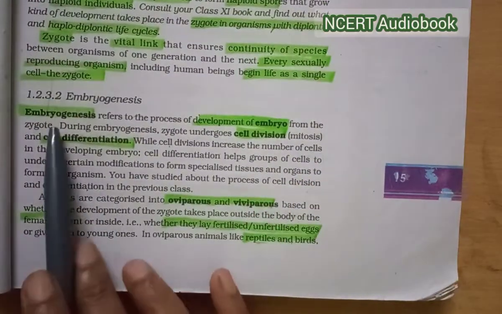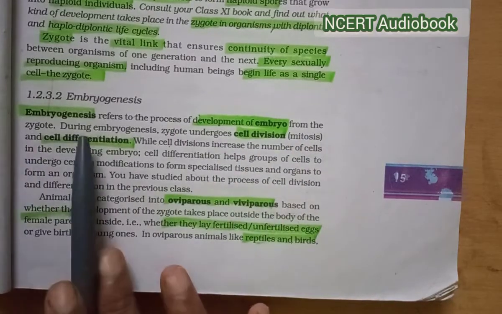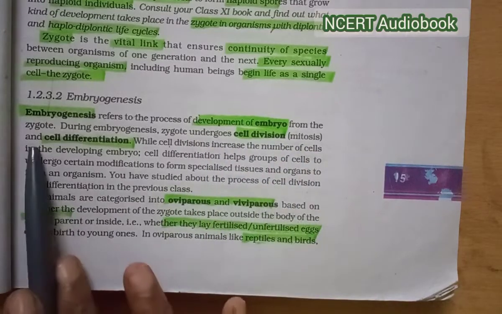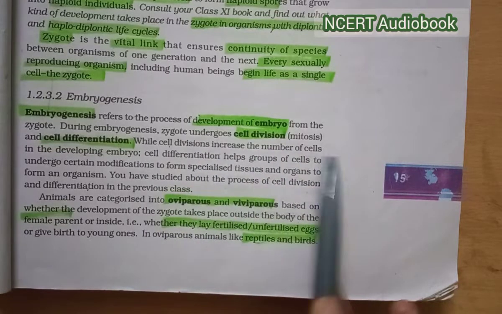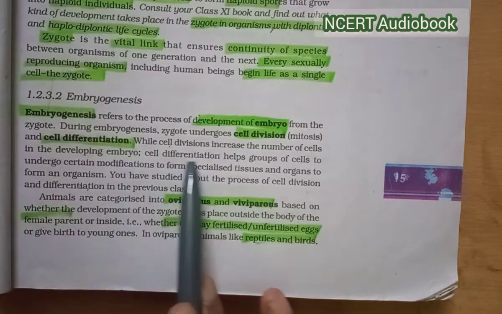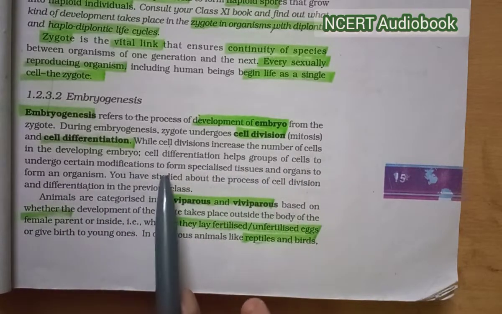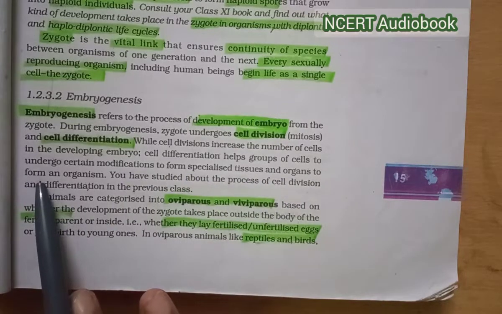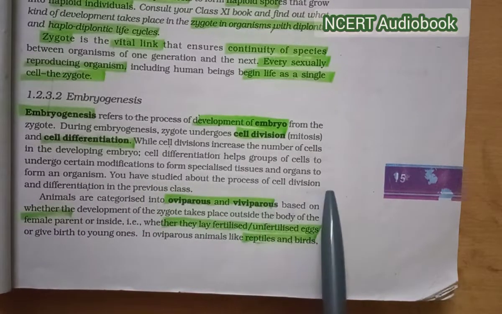Embryogenesis. Embryogenesis refers to the process of development of the embryo from the zygote. During embryogenesis, the zygote undergoes cell division, mitosis, and cell differentiation. While cell divisions increase the number of cells in the developing embryo, cell differentiation helps groups of cells to undergo certain modifications to form specialized tissues and organs to form an organism. You have studied the process of cell division and differentiation in the previous class.